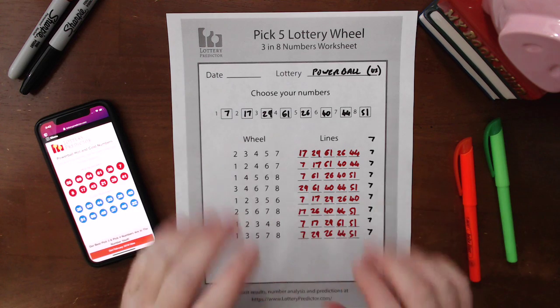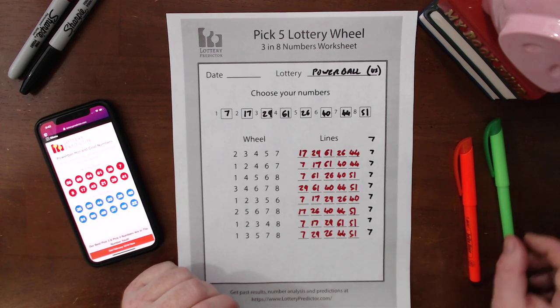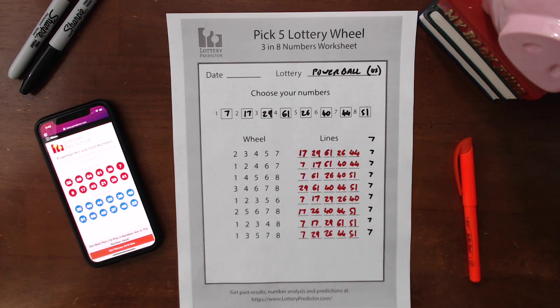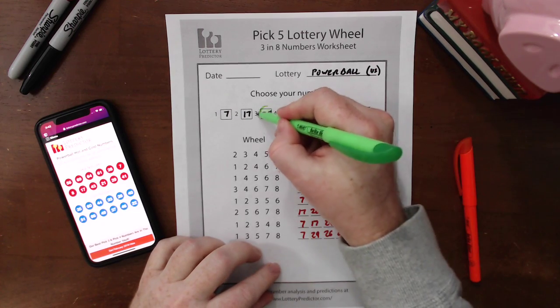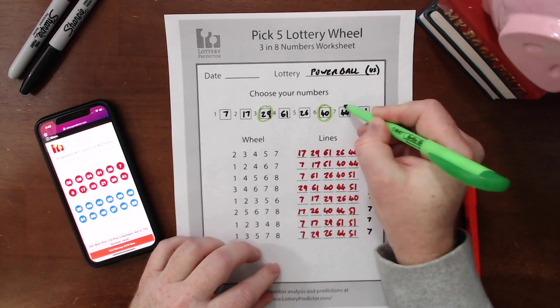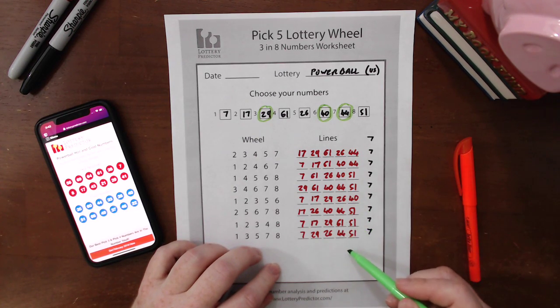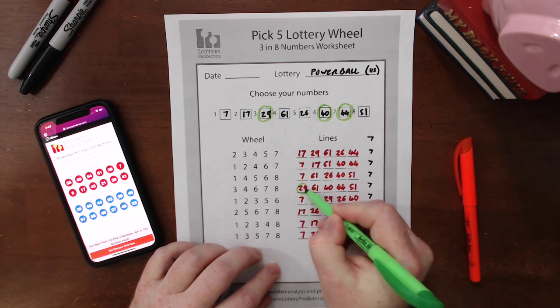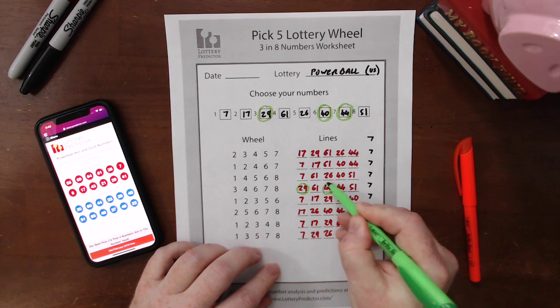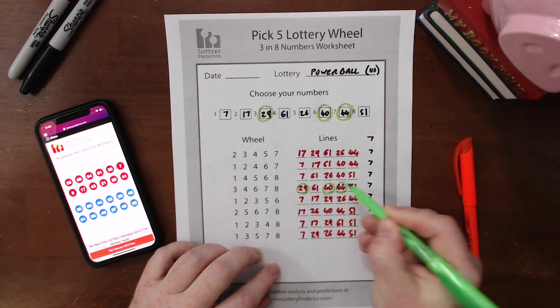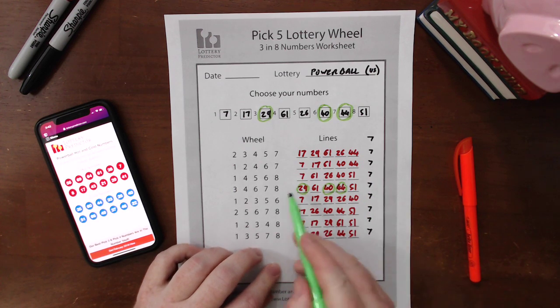So let's go ahead and run through an example of how the drawing might turn out. So for example, if we have the drawing that comes up on Wednesday, and we see the numbers 29, 40, and 44 come out, we can then start going through our lines here and figuring out which lines will hit. And here we go. Here's 29, here's 40, and here's 44. So we won there. We've got a line here.